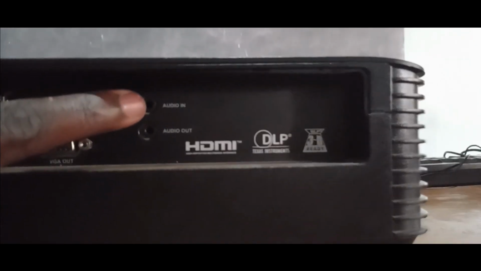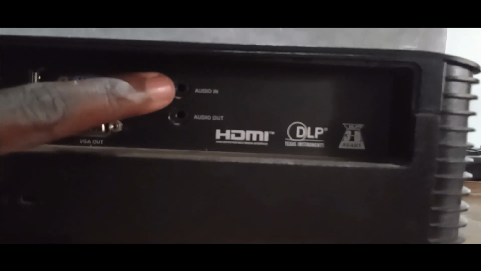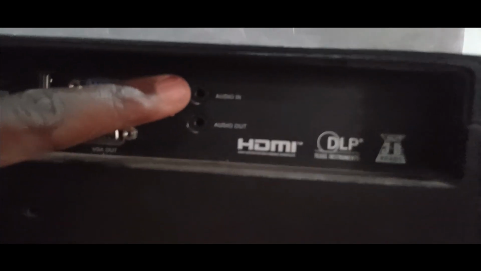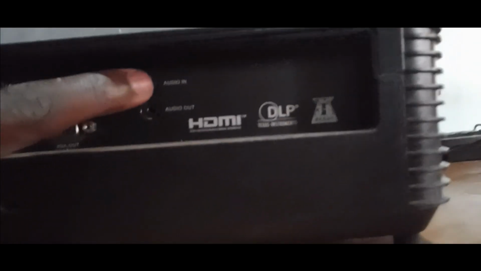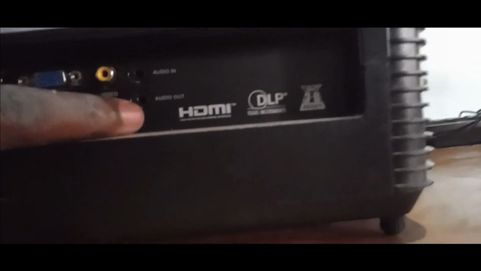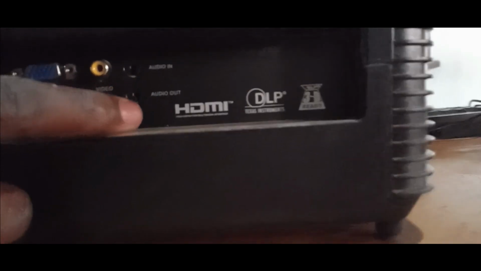The projector has its speaker, so if you want your information to be heard using the speaker of the projector, you put it in. But if you are playing something, for example from the flash disk, and you want to amplify the voice, you get it from here, audio out.